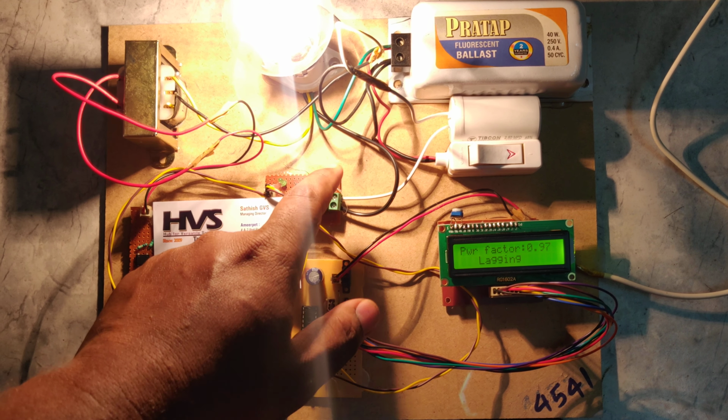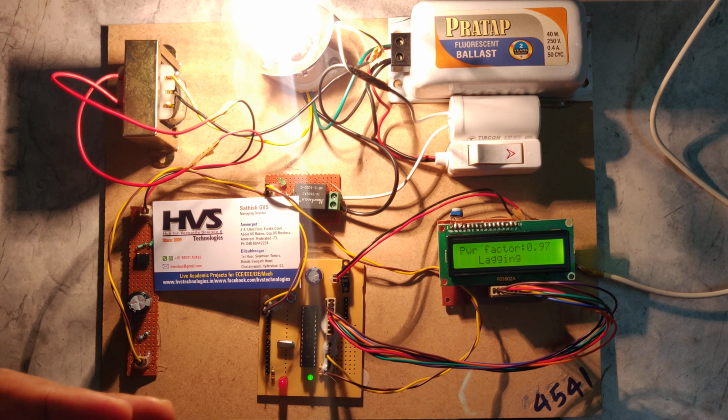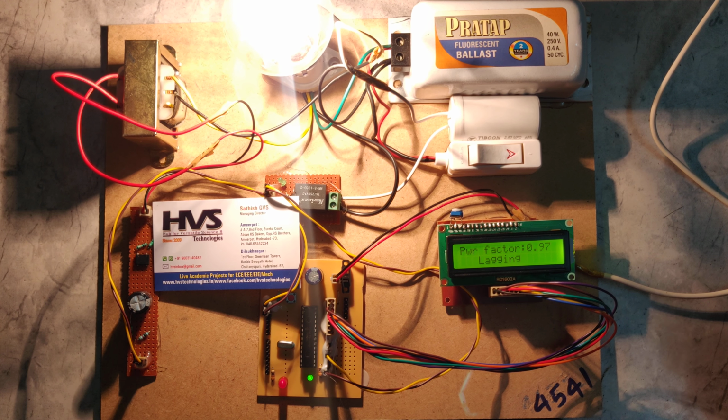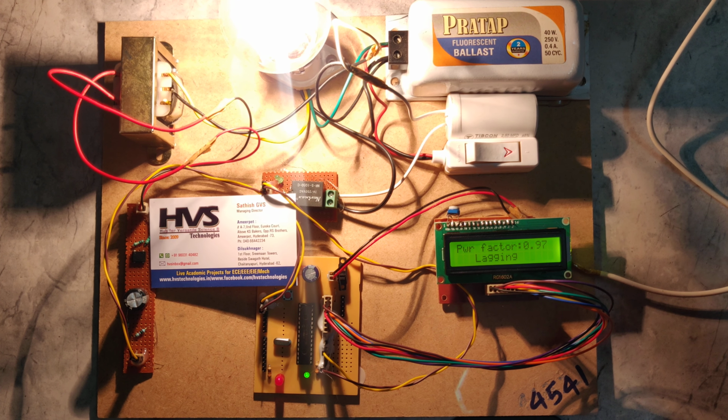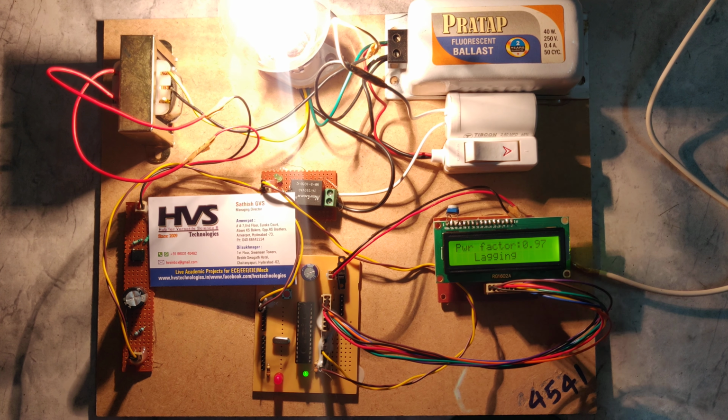So we need to observe that. In this manner we compensate and improve the power flow in transmission lines using the UPFC concepts. Thank you.